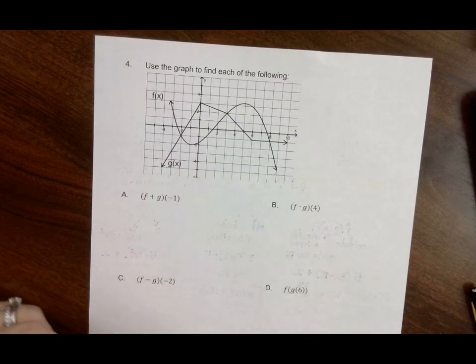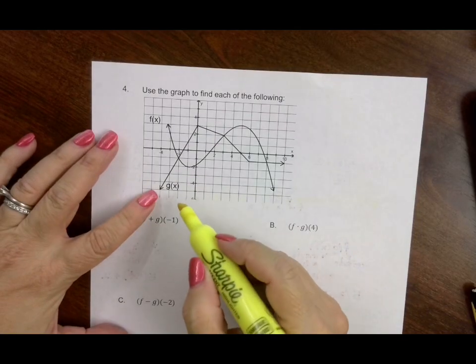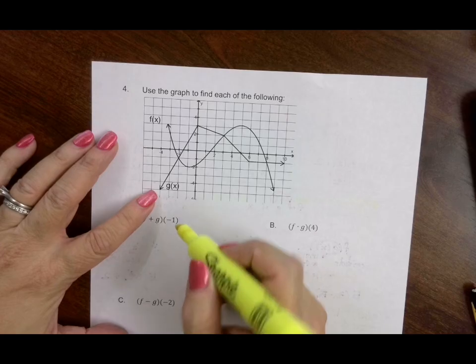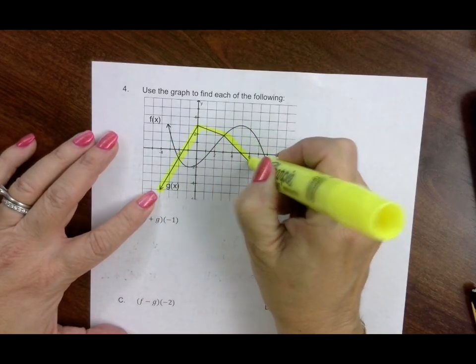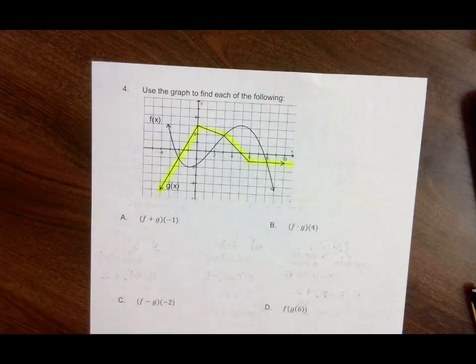And I'm going to do two things here. I'm going to use a highlighter because I think it's going to be easier, and I'm going to highlight my two graphs. So my first graph is g of x, and that's this one. It's going to be this yellow highlighter. And I think it's going to help me to not be confused between the two. Hold on, I'm grabbing another one here.